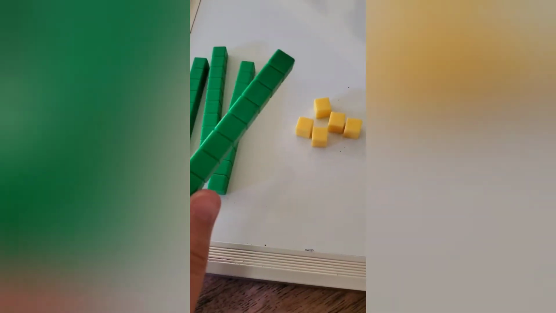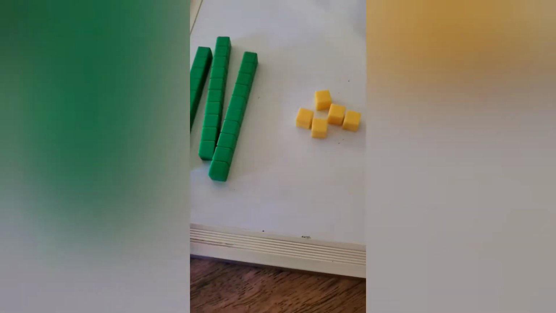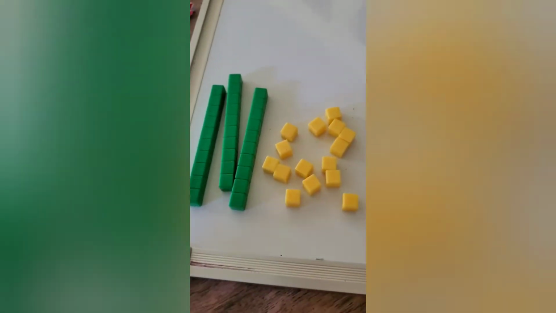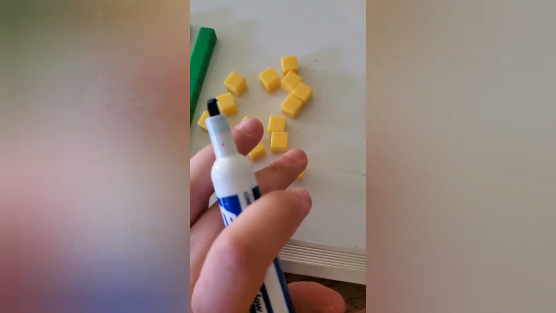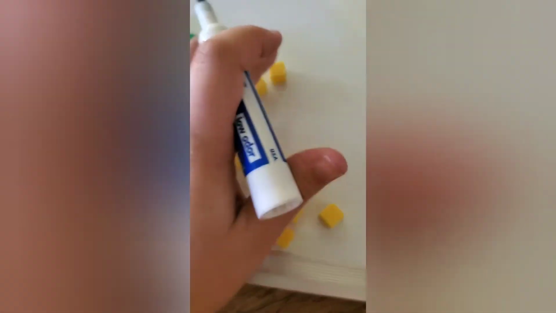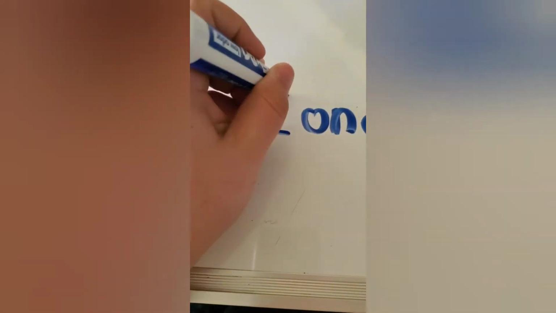We're going to take one of these away, right? And how many ones do I put in once I take a rod away to regroup? Right, it's 10. Let's see. 1, 2, 3, 4, 5, 6, 7, 8, 9, 10. So now how many do I have now after I've regrouped? I have 1, 2, 3 tens. How many ones? 1, 2, 3, 4, 5, 6, 7, 8, 9, 10, 11, 12, 13, 14, 15 ones.